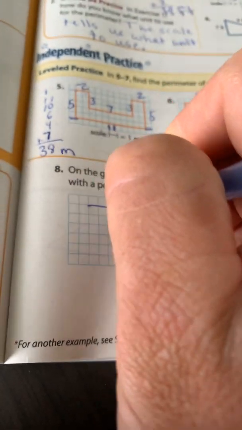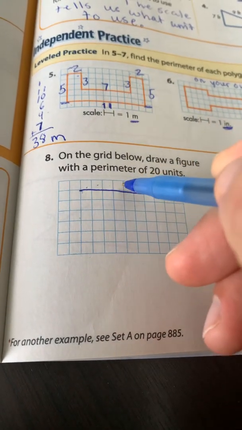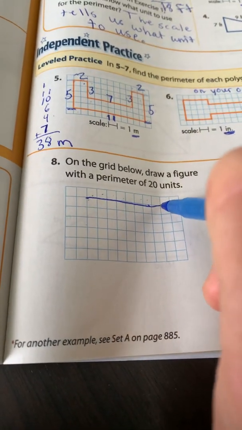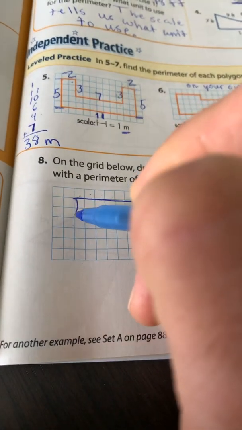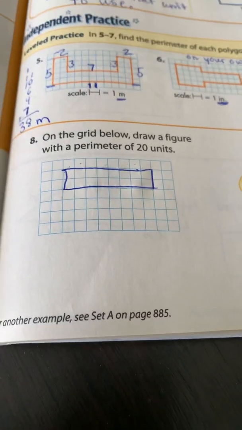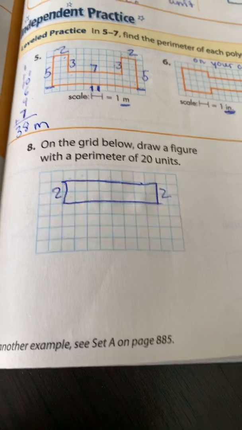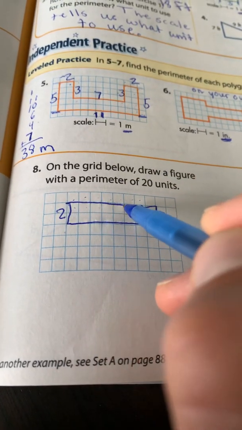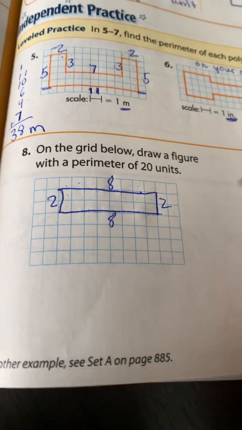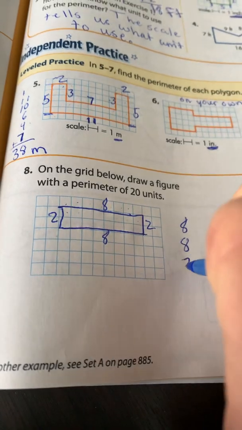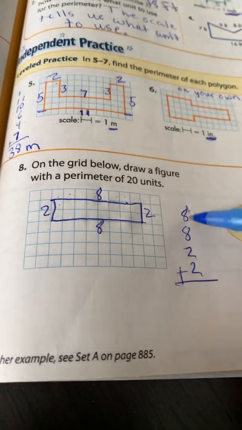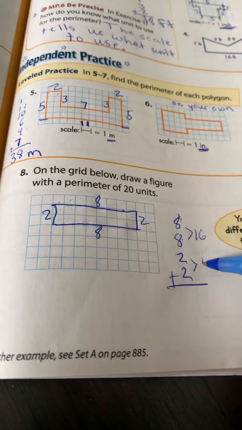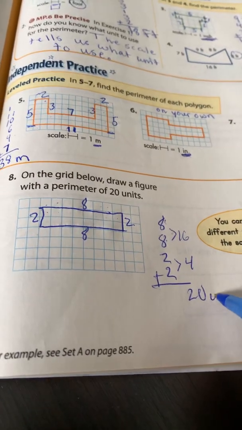So I'm going to draw a rectangle of 8 going across. 1, 2, 3, 4, 5, 6, 7, 8. 2 going down. Then 8 going across again. And I'm going to check my work here. So I know this is 2. I know this is 2. From 1, 2, 3, 4, 5, 6, 7, 8. No, this is 8. And I know this is 8. So now I add them all up. 8 plus 8 plus 2 plus 2. So 8 plus 8 is 16, plus 4 equals 20 units.